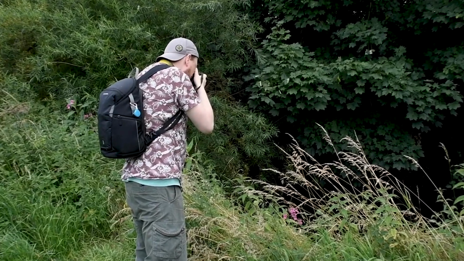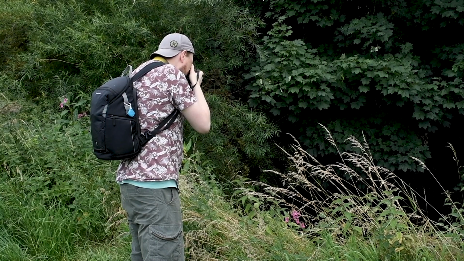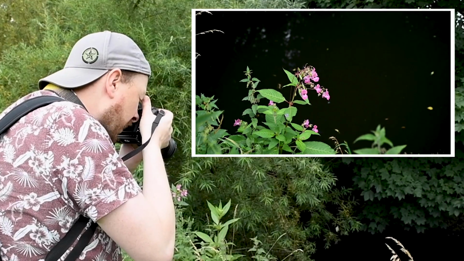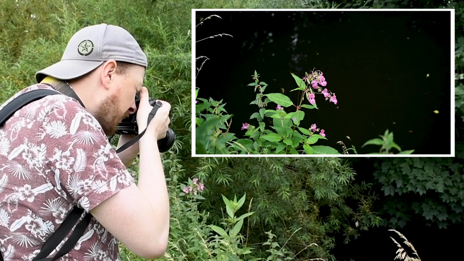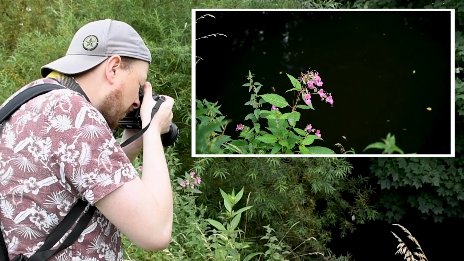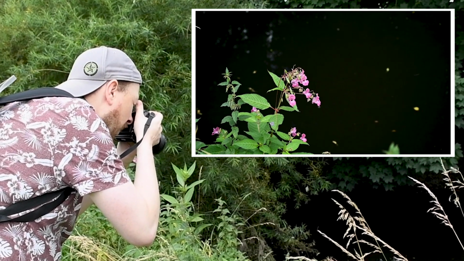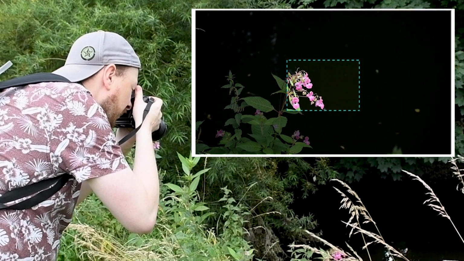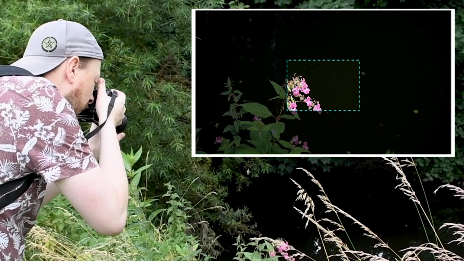So I'm just really zoomed in here. I'm using the polarizer still. So as you can see, I'm zoomed in at the full extent of what my lens will go to, so 70mm. I'm still going to need to crop in later because you can see there's other stuff in the shot there. But if I'm going to use this shot, what I'll do is I'll crop right in so it's just got the pink flowers against that dark background, and I'll just use Photoshop to get rid of some of the floating stuff in the water.